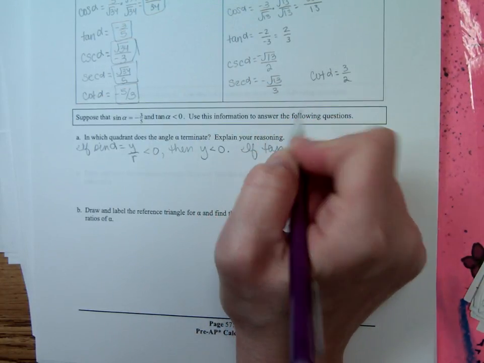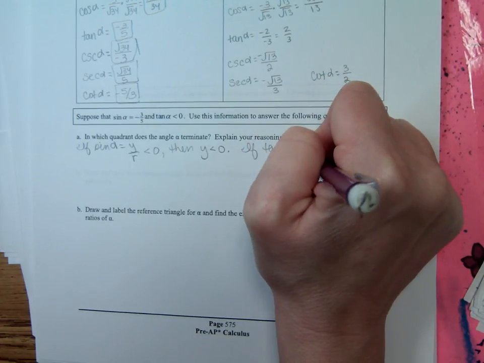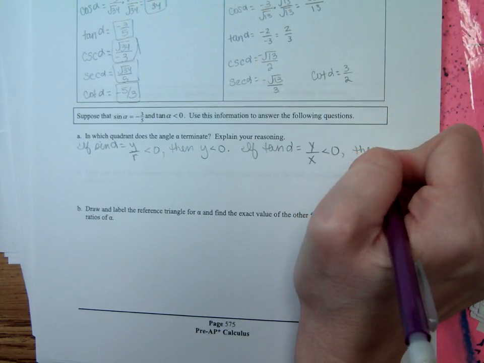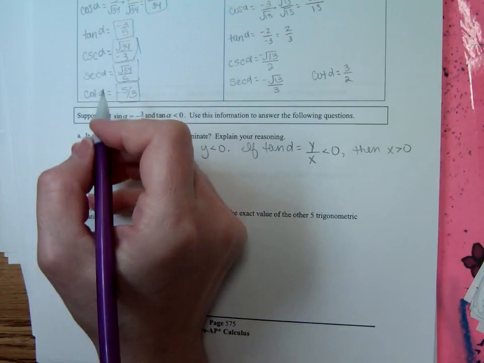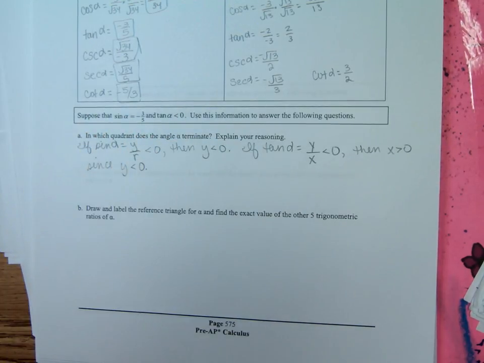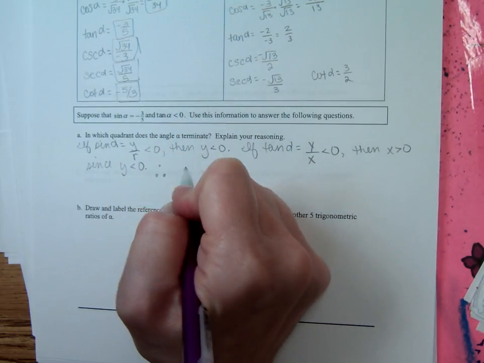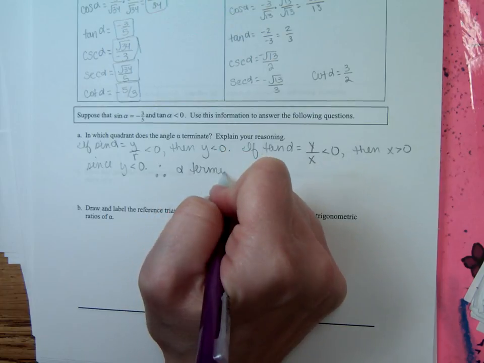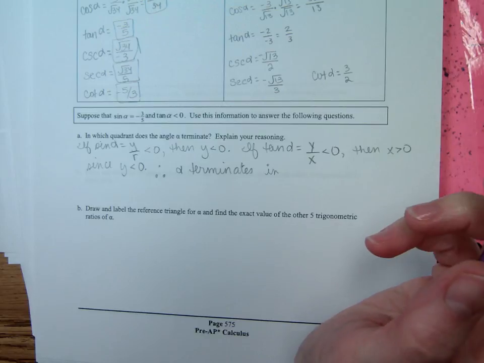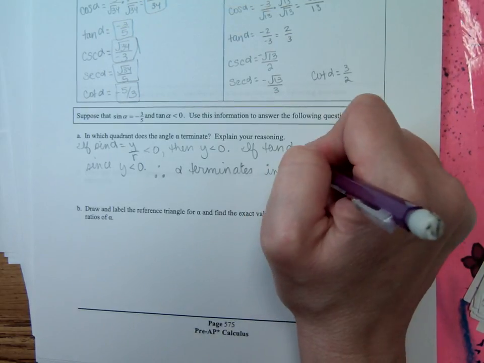Tangent is y over x and it's less than 0, then x has to be greater than 0 since y is less than 0. If that's the case, it has to terminate in what quadrant? Where is y negative but x positive? Q4, right.